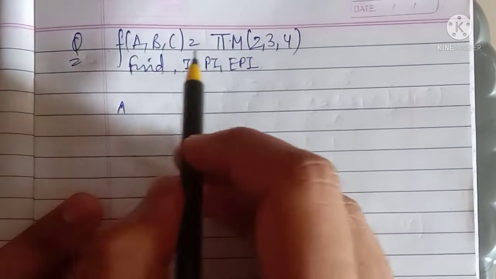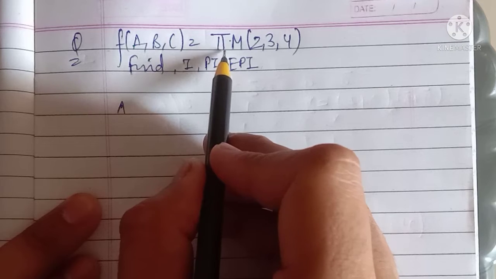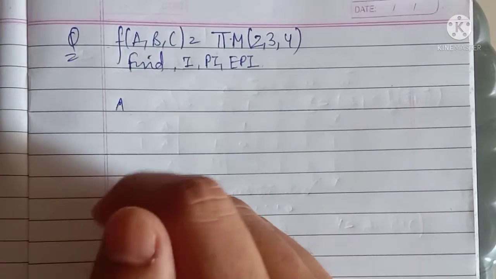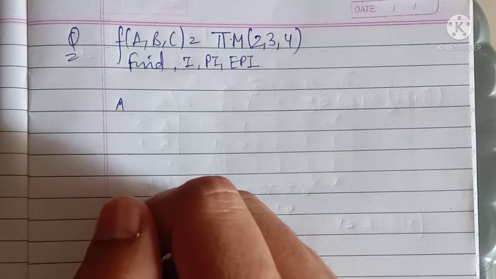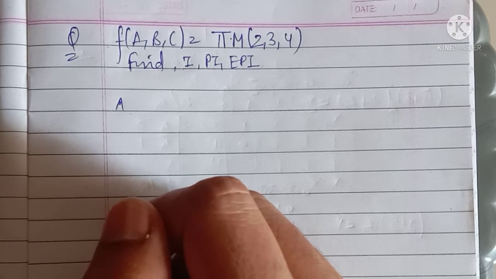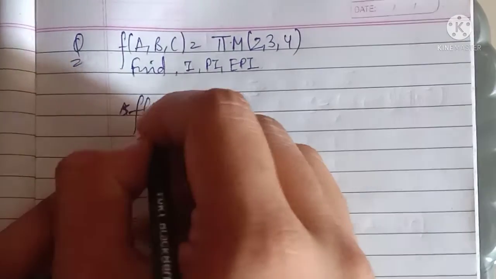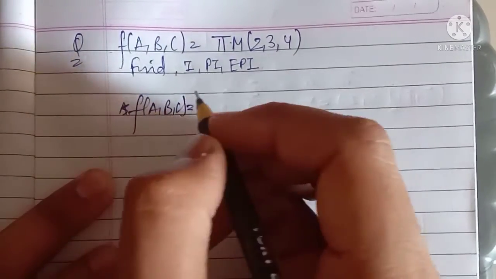Now in this question, they have given max terms. Okay, so this is my max term. I just taught you how to find the min terms, but here they have given the max term form. So first we will convert this max term into min terms.